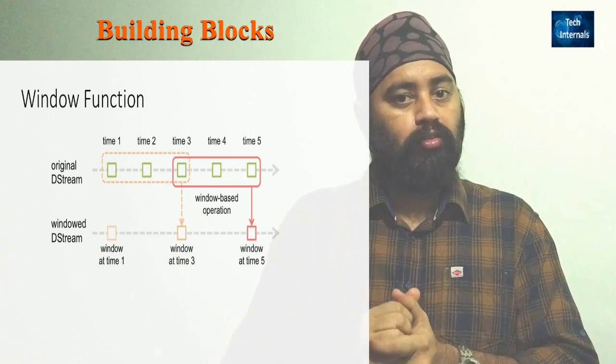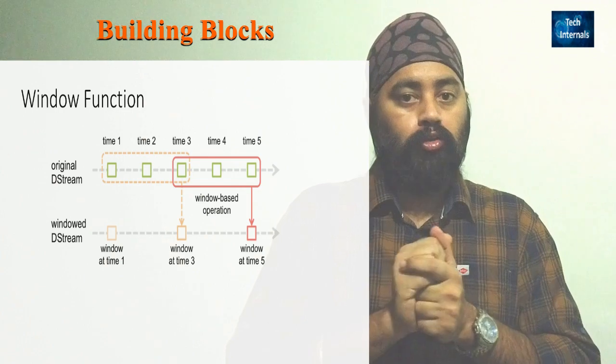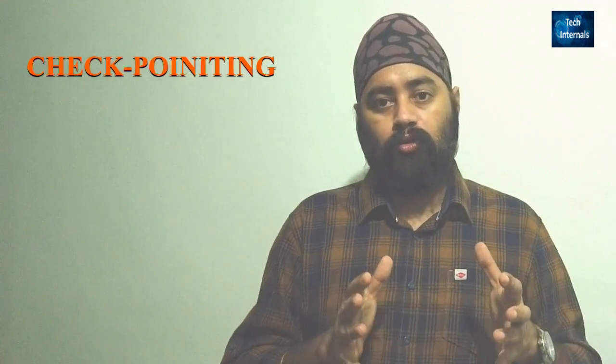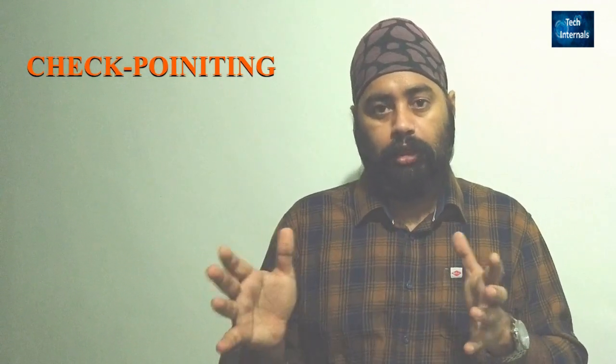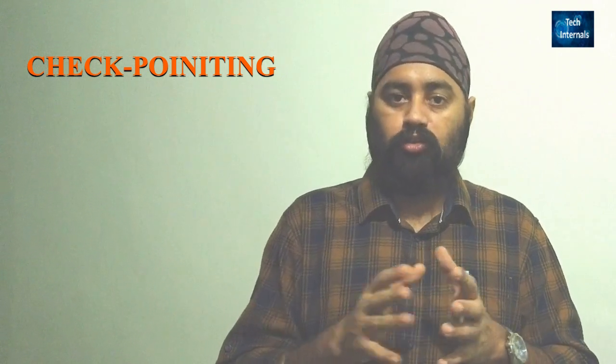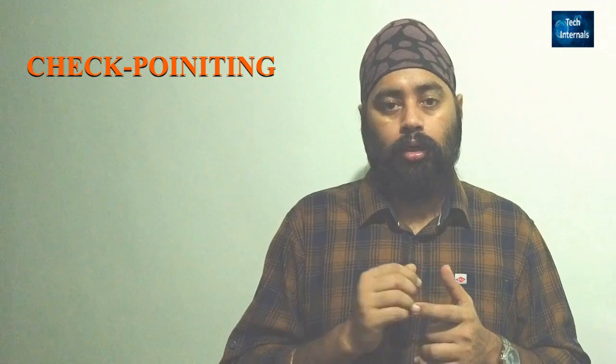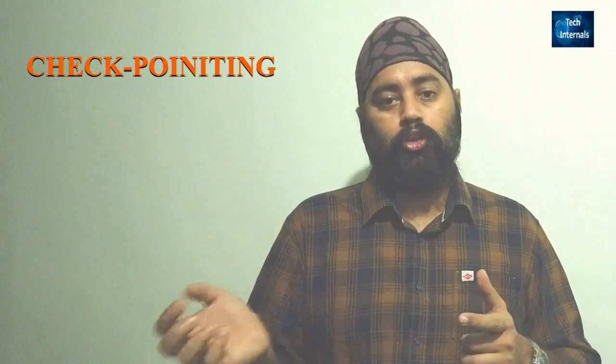another thing. I mentioned it's fault tolerant. So how exactly does it handle the fault tolerance? The other building block is called checkpointing. So how does Spark Streaming do checkpointing? In Spark Streaming, as you know, it's a distributed application. When you set up a Spark cluster, you have multiple machines and multiple resources which you need to handle.